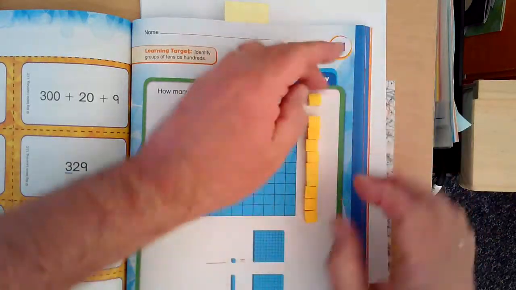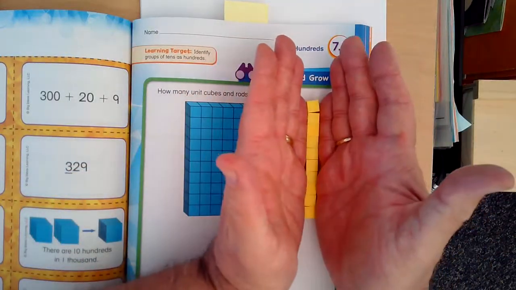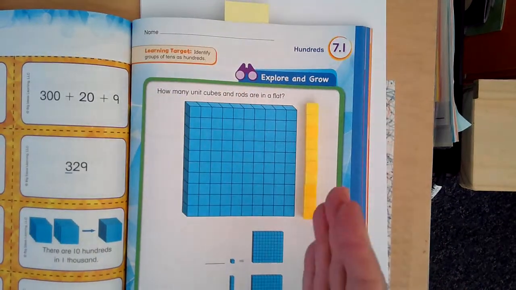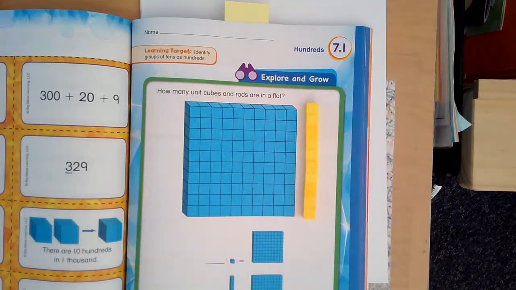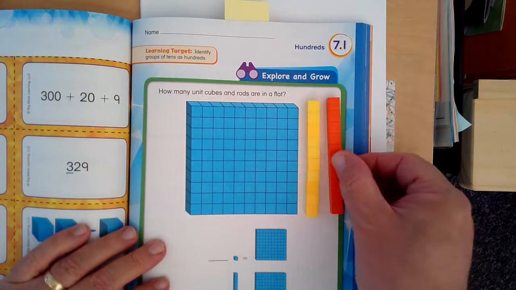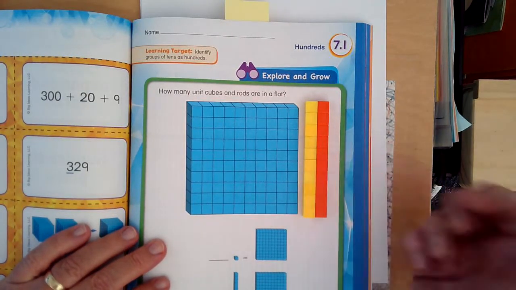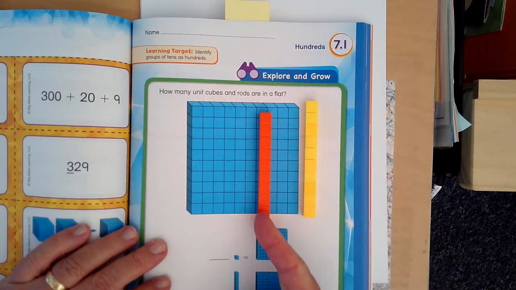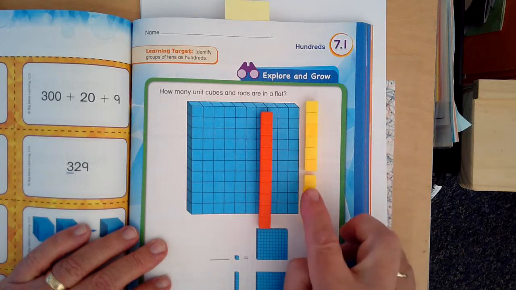Let me make those nice and straight, and I'll stick them all together. So when I have all 10 of them lined up, it's like I have one of these, right? So one line is going to equal 10 cubes.